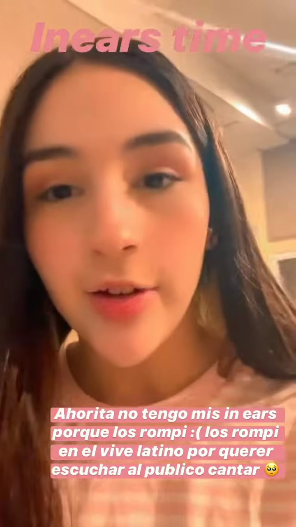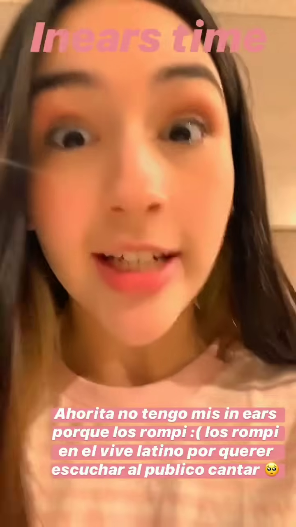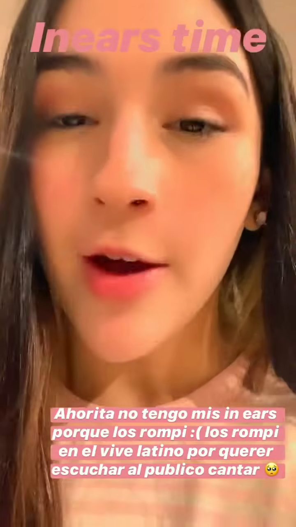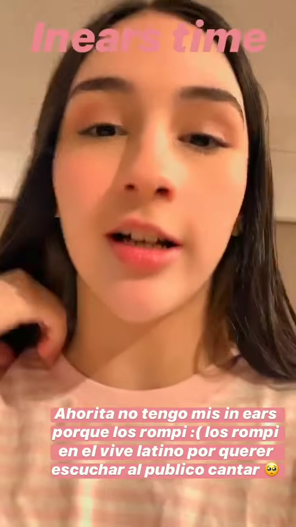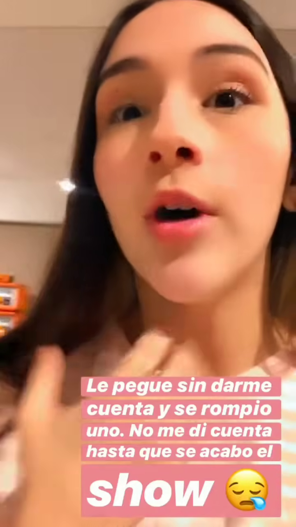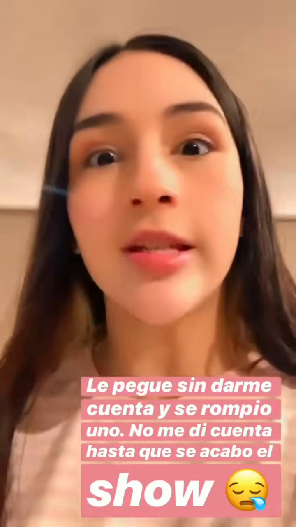Okay, so in-ears is going to be a really interesting little talk, because right now I do not have my in-ears because I broke them. We were playing at Vive Latino and I really wanted to hear the crowd, so I put them underneath the strap of my top and just left them there. And of course they were going to slide down. At one point in the show, I hit them pretty hard, and I did not notice throughout the whole show until I got down from the stage.